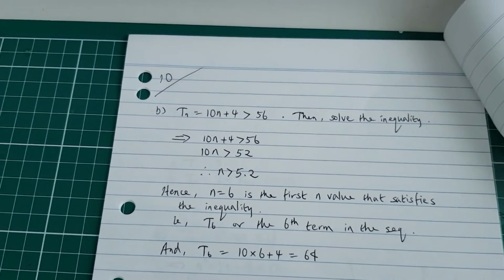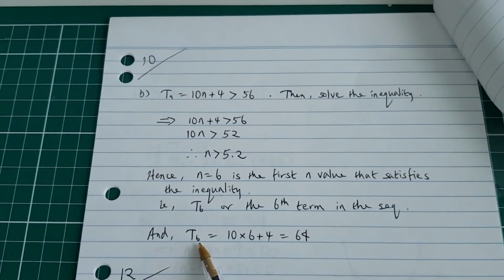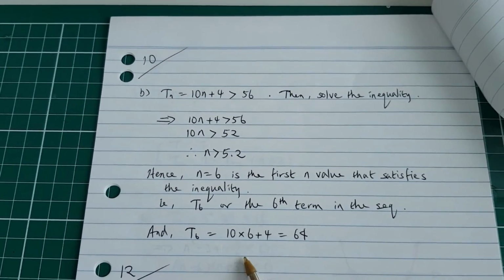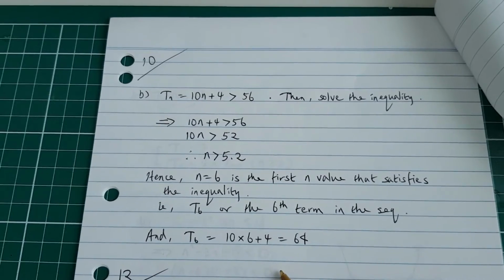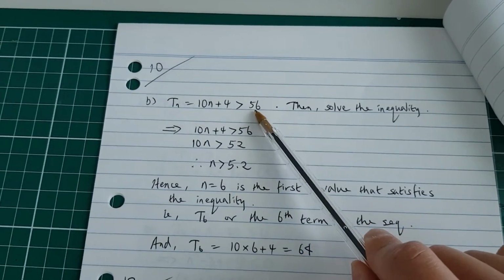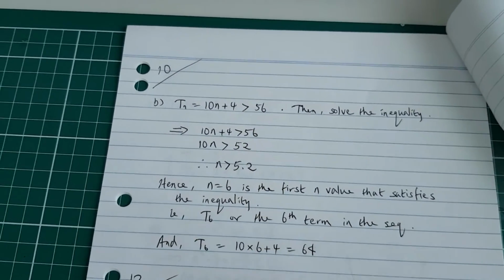Any term before the sixth term, in other words, term 1, term 2, term 3, term 4, and term 5, they're all less than 56. So that's what that means.